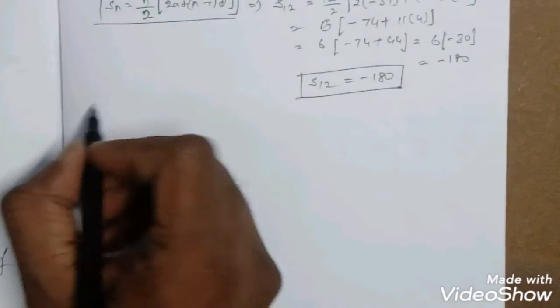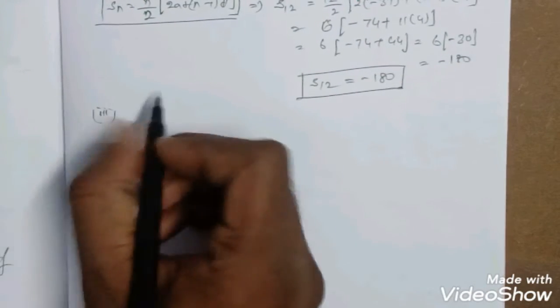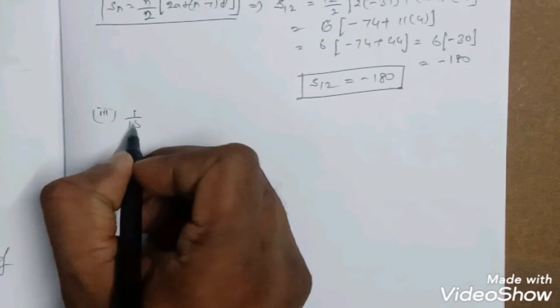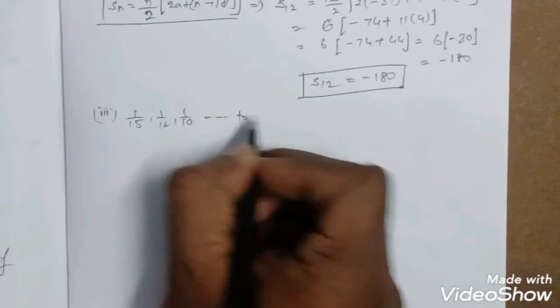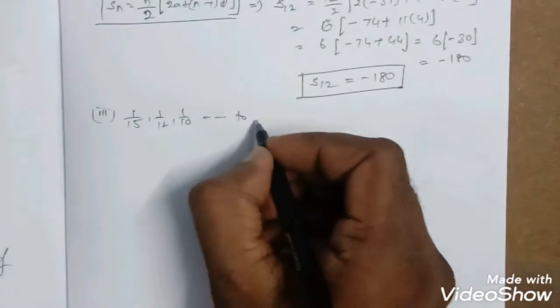now coming to your third one. So the third one is given as 1 by 15, 1 by 12, 1 by 10 and so on up to 11 terms.